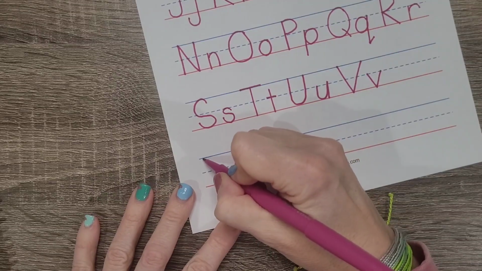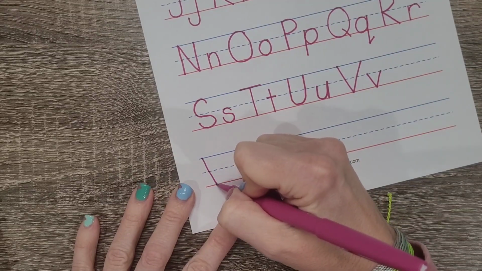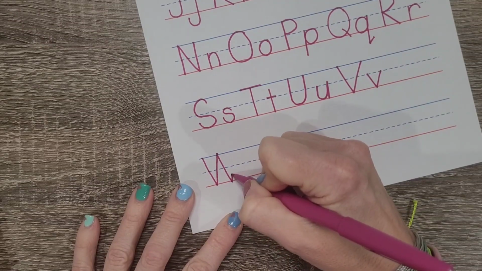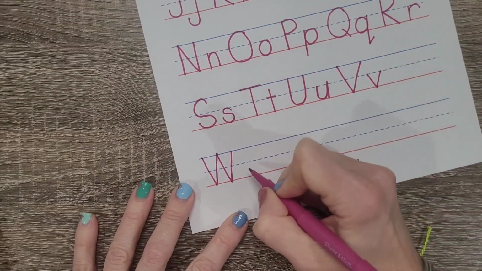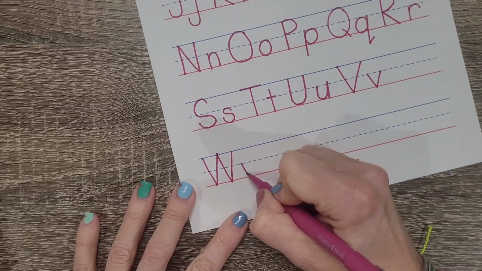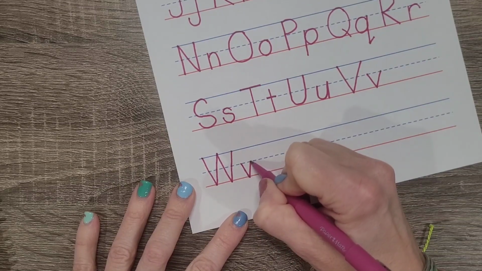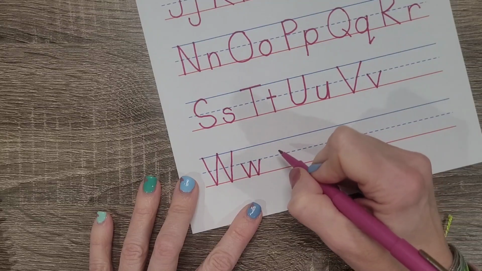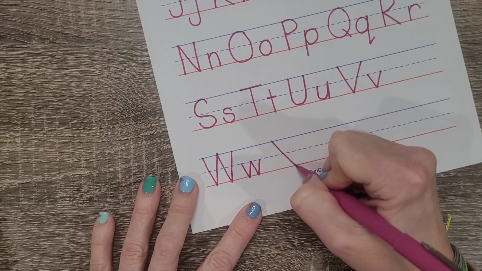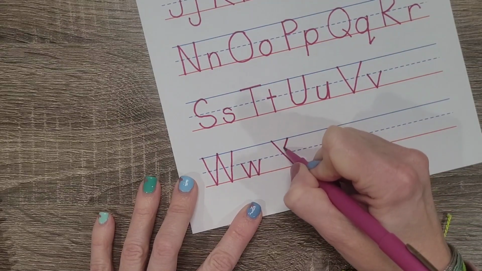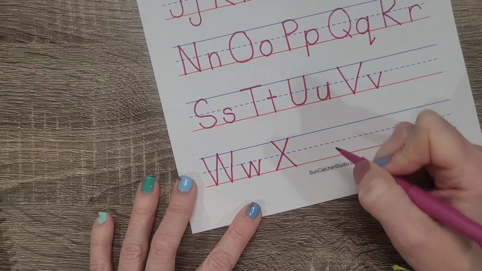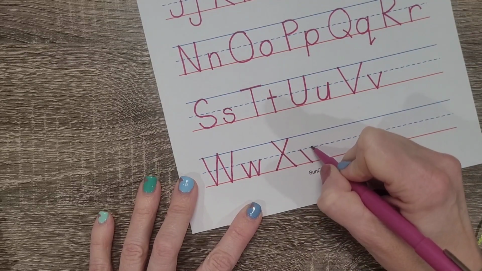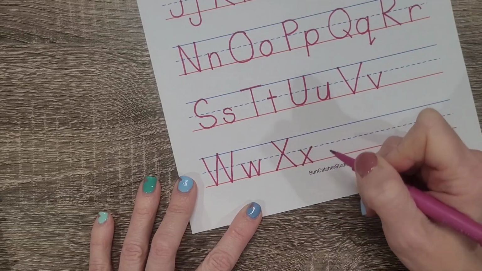Capital W, tall line down diagonal, up diagonal, down diagonal, up diagonal. Lowercase w, short line down diagonal, up diagonal, down diagonal, up diagonal. Capital X, tall line down diagonal, tall line back diagonal. Lowercase x, short line down diagonal, short line back diagonal.